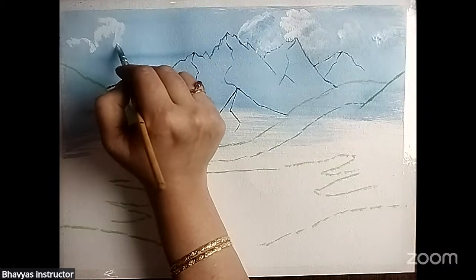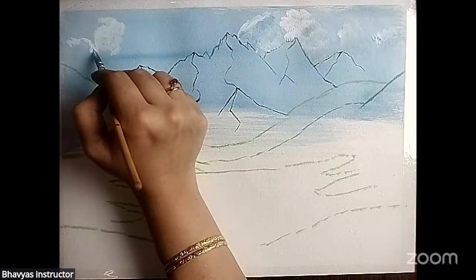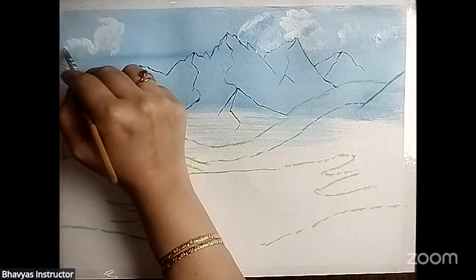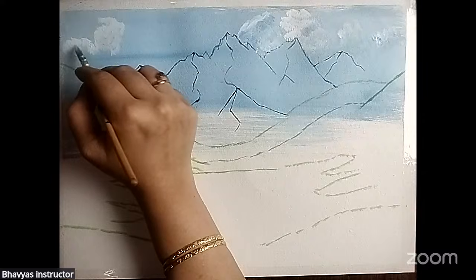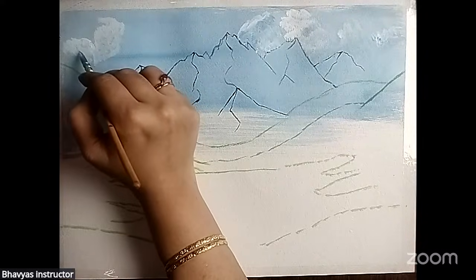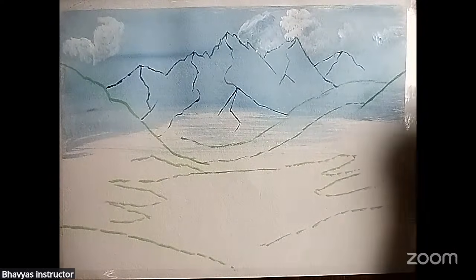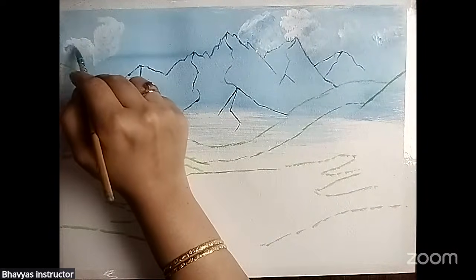So you just take the border shape of the cloud. Even when you are going for the live painting, same thing you need to do. You just see the highlight of the cloud, and through that highlight of the cloud, you need to follow the steps.